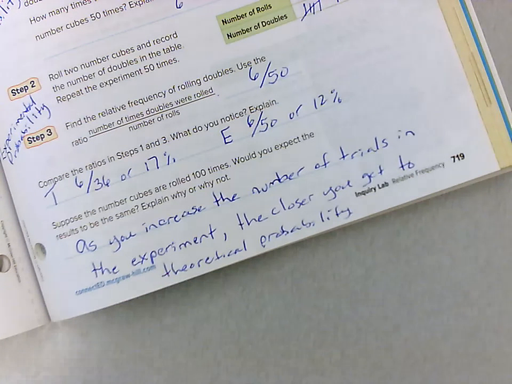So again, the more trials you do, the more times you conduct the experiment, you're going to get closer and closer and closer to theoretical probability. Sometimes you might get it exactly the same. That can happen. So this is an introduction, like I said, to theoretical and experimental. Just looking at number cubes to start with.